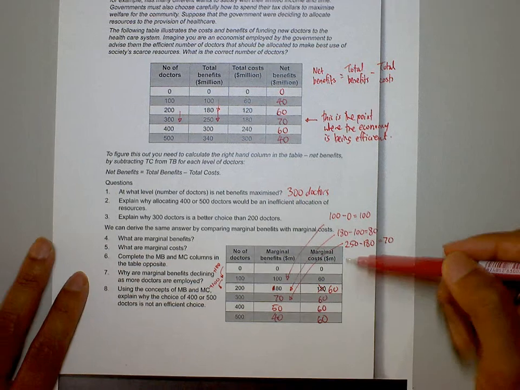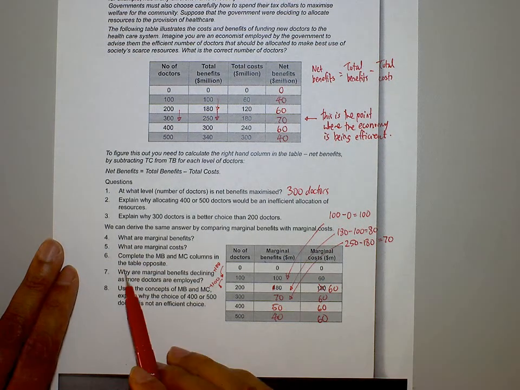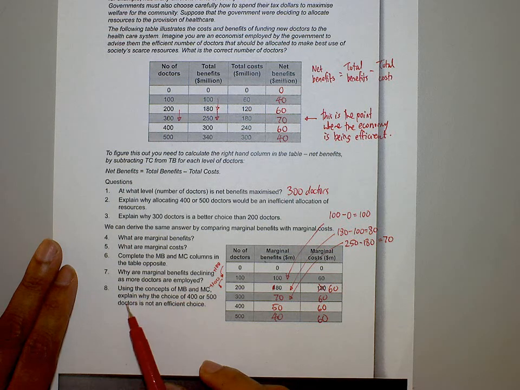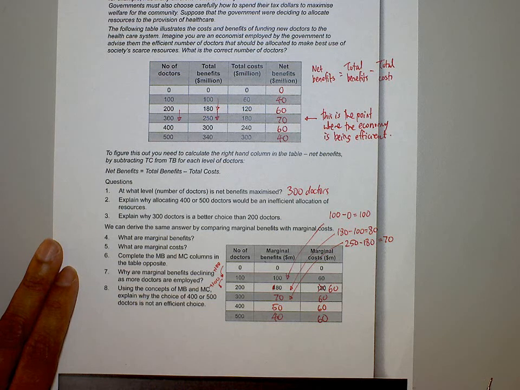Okay, so we've done number 6, we've completed the table. So why are marginal benefits declining as more doctors are employed? And the last one, using the concepts of MB and MC, so that's just shortened ways of saying that. Explain why the choice of 400 or 500 doctors is not an efficient choice. I want you guys to have a go at answering that yourself.